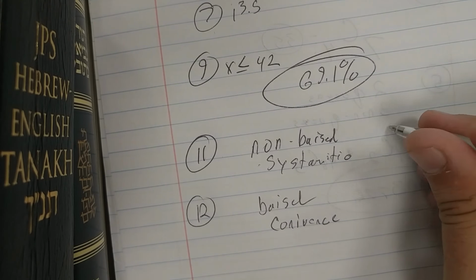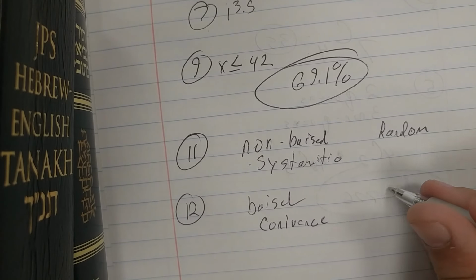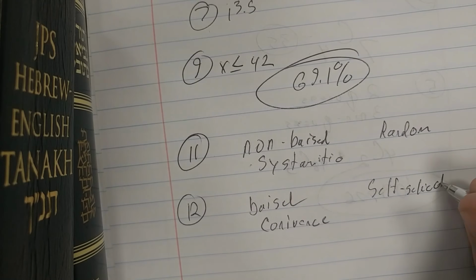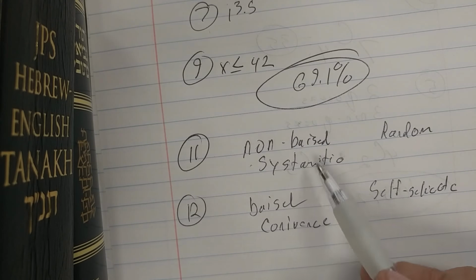There's also random. That's usually computer generated or names out of a hat. And there's also self-selected. That is like a survey and such. Okay? None of these are necessarily biased or non-biased. It's based off the question.